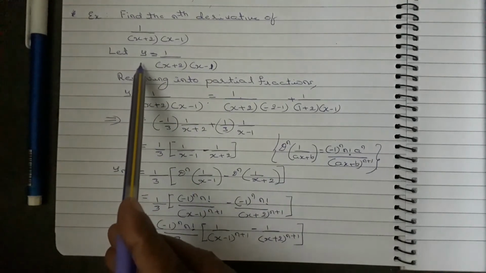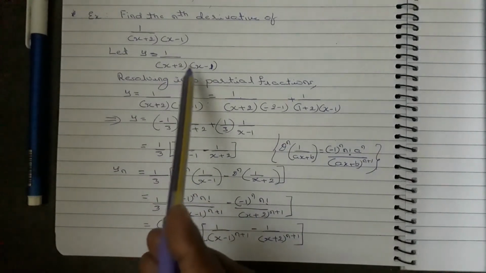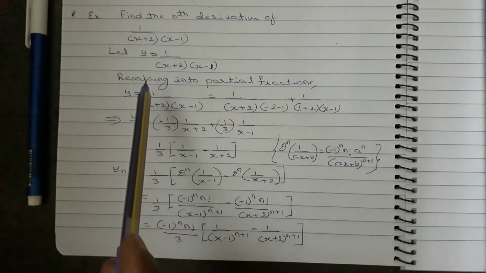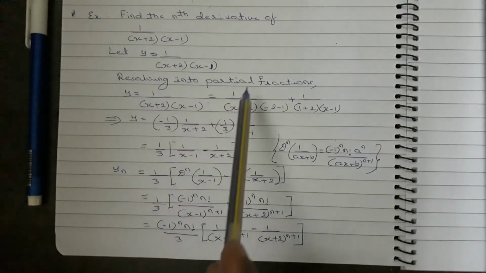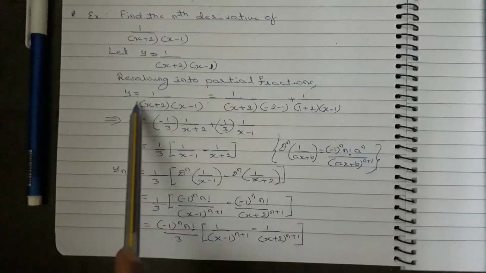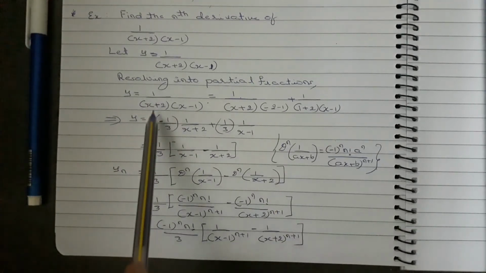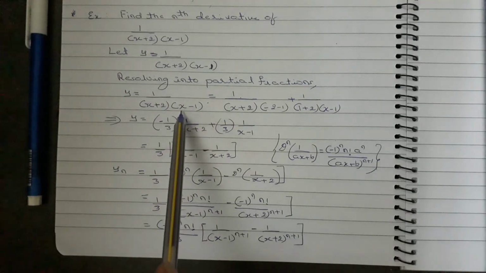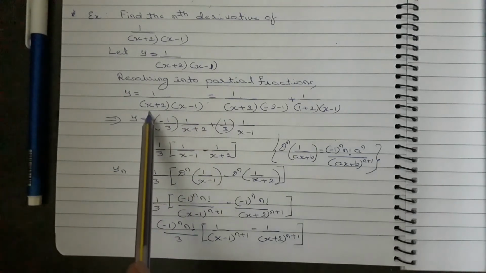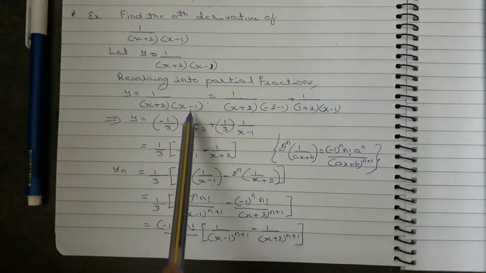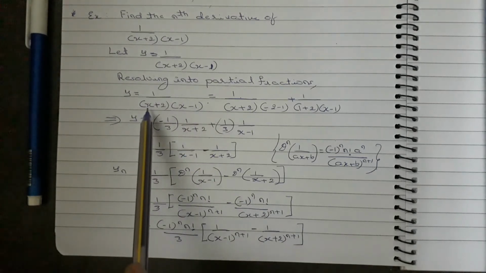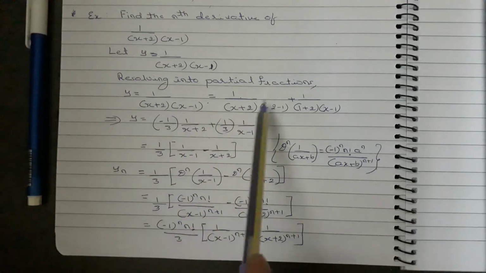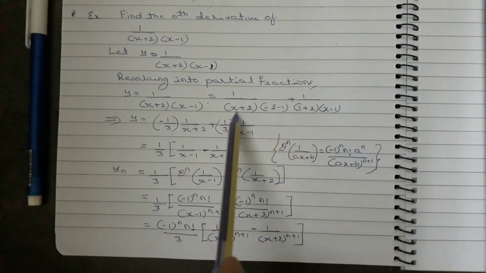Now consider y equal to 1 divided by (x plus 2) into (x minus 1). Now we have to resolve this into partial fractions. So for this we take y equal to 1 divided by (x plus 2) into (x minus 1). First, we get x equal to minus 2 and x equal to 1. So first we consider x equal to minus 2. This value we put in here: x equal to minus 2 minus 1, and keep this x plus 2 as it is.